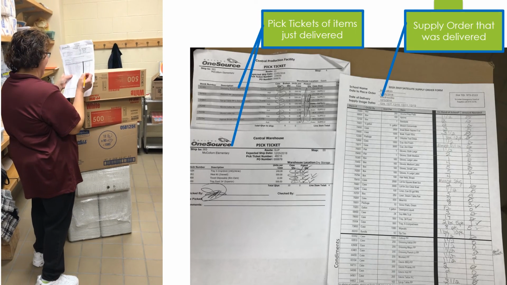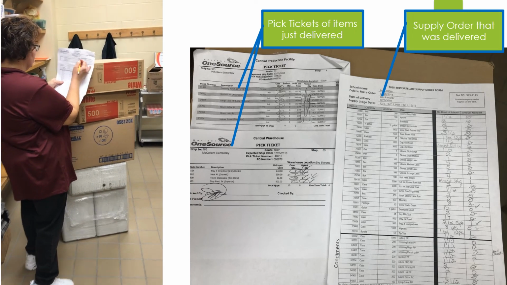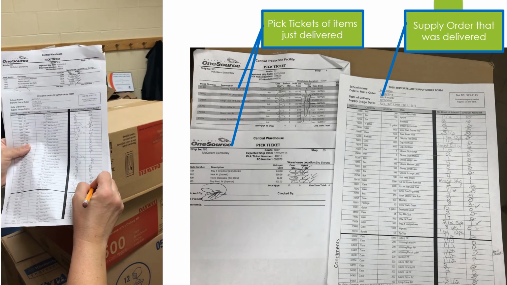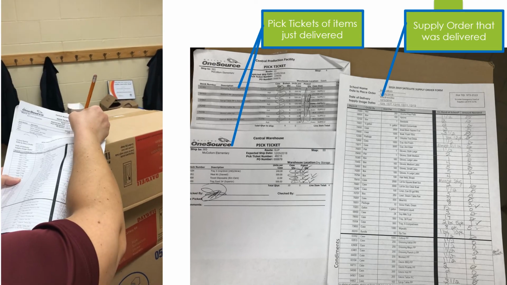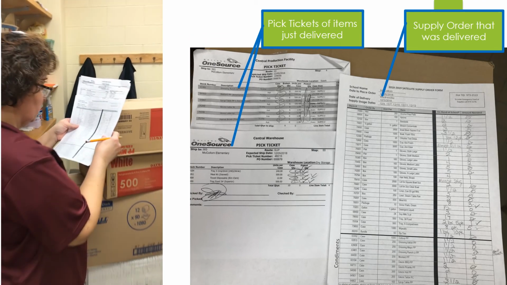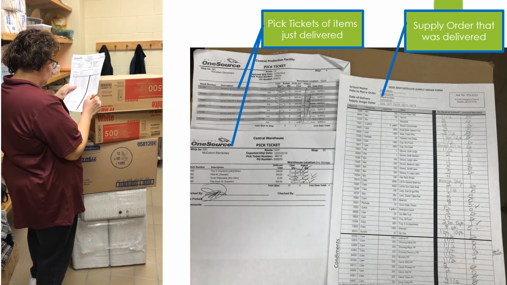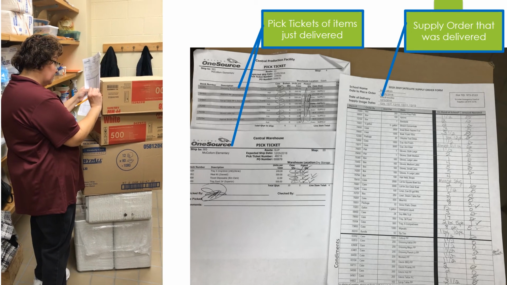On your supply order day, you should receive a shipment of supplies. You need to check to make sure you received what you ordered. Do this by gathering up your supply order for today's delivery date, as well as the pick tickets listing the items that were delivered today. Look at your supply order and compare it to the pick tickets as well as supplies delivered.